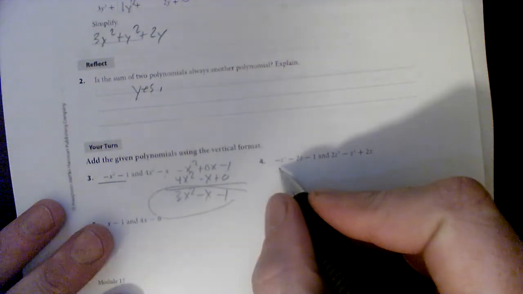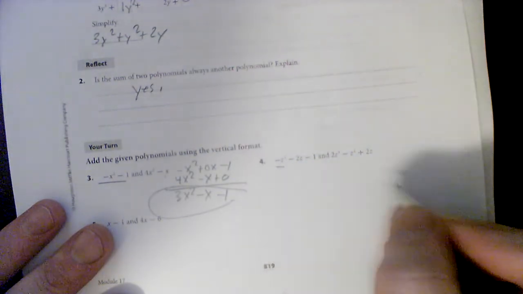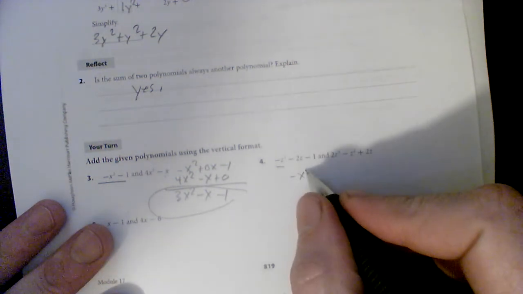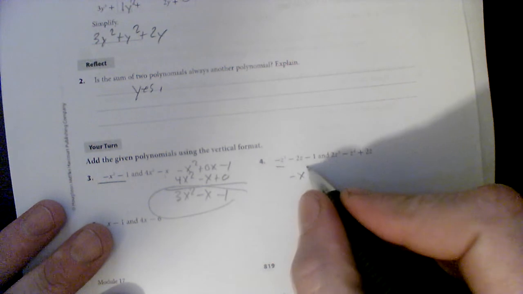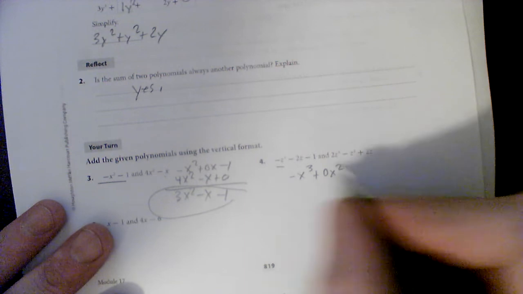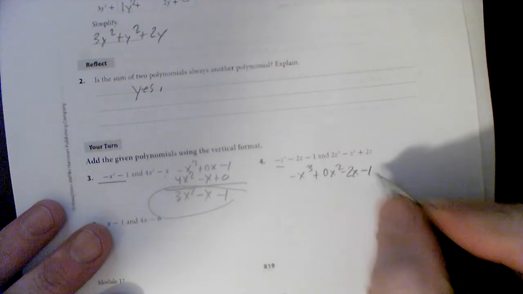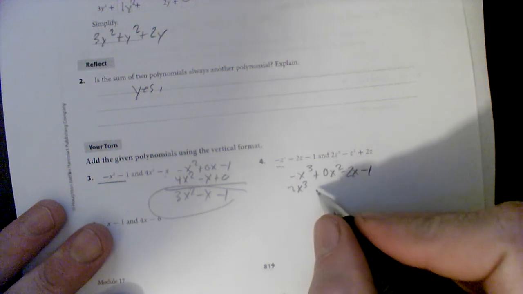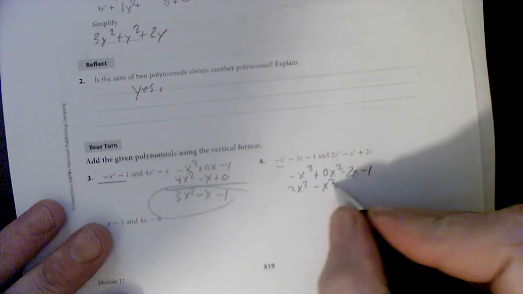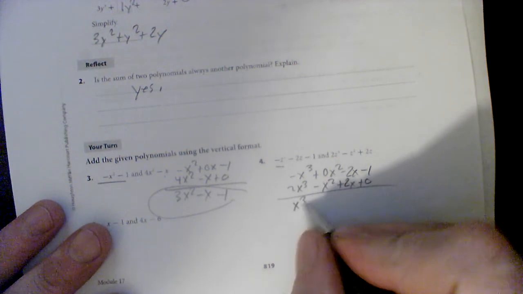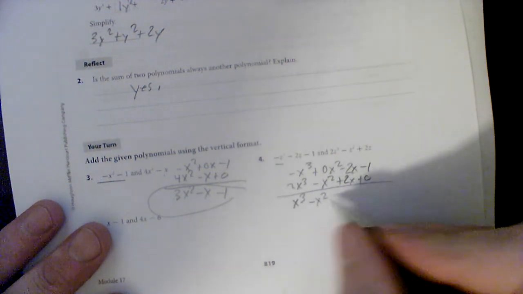This one has a cube, and so does this one. So we'll say negative x, well, I'm using x, and since I wrote x, I'm going to stay with it, cubed, plus, doesn't look like it's got a squared, 0x squared. I'm going to say minus 2x minus 1, and this one has 2x cubed. This one has a squared, minus x squared, plus 2x plus 0. If we add these, that gives me x cubed. These guys, 0x squared. These guys cancel out, minus 1.